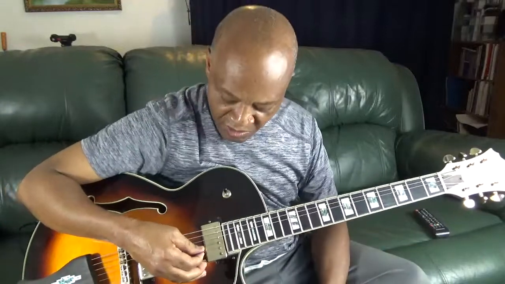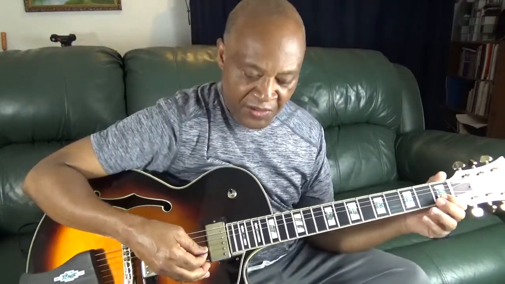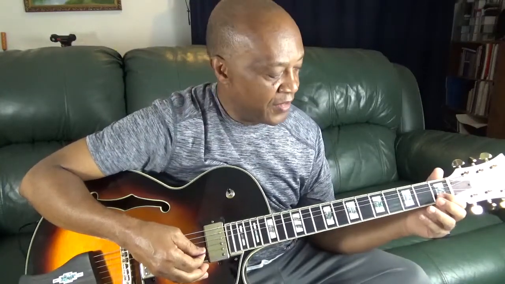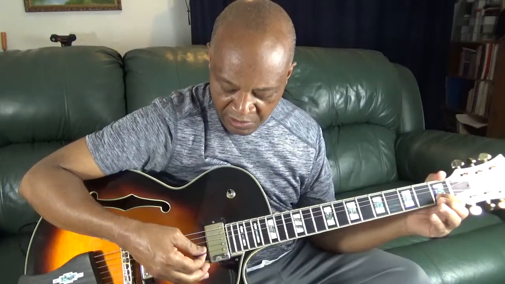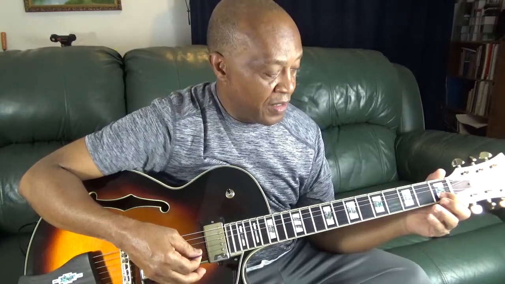Let me look at the second string then. Okay, this is a B. If I press the B string on the first fret, that's a C. Also between the open B and the C that I pressed on the first fret, that is also a half step.